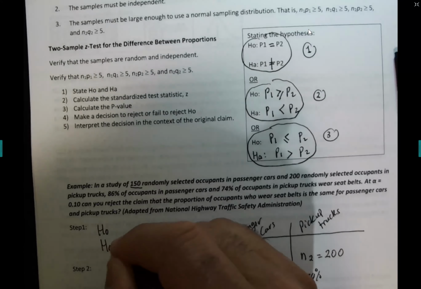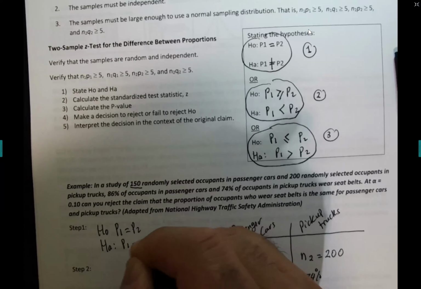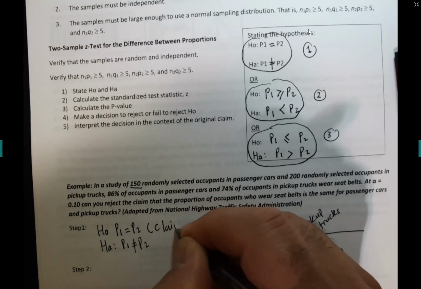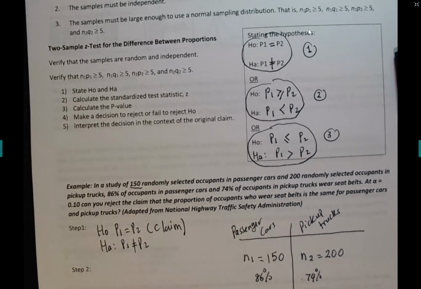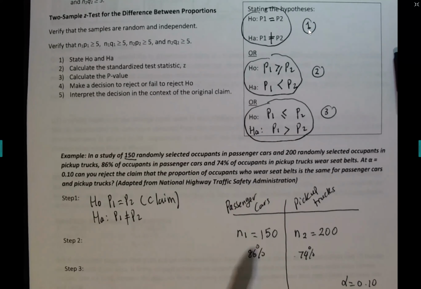And you guys agree with me that the claim is in H0. Well, actually, he's asking you if you can reject the claim. Once he asks you a question of rejection, be assured, guys, that the claim must be in H0. All right. Who can tell me what did he give us here?